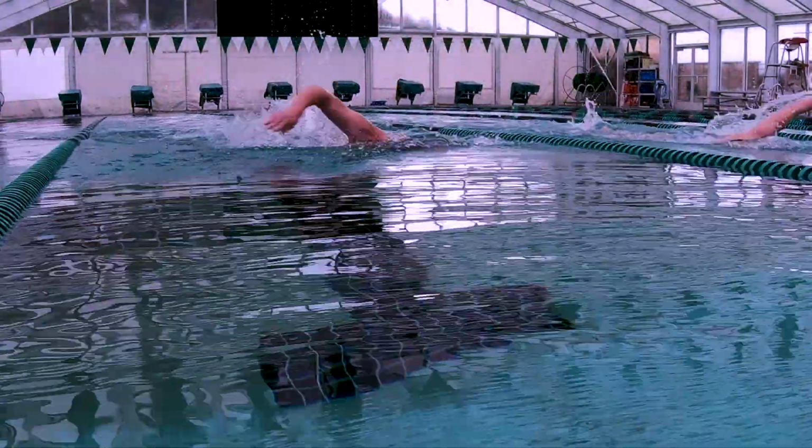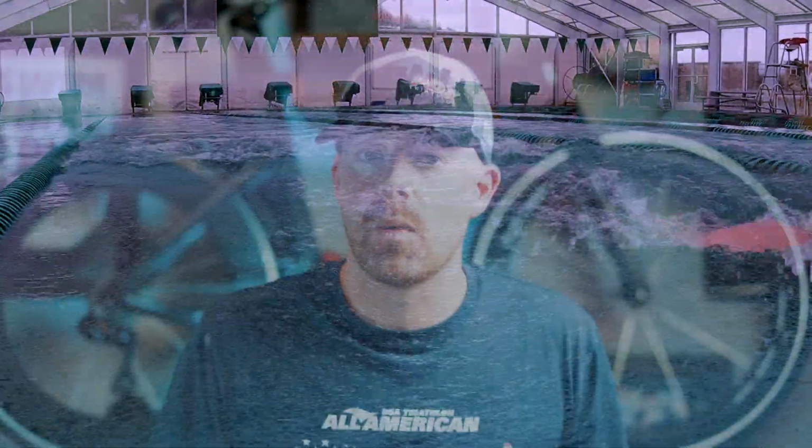This is great for pacing each particular 25. Let's say you want to do each 25 in 30 seconds, so you want to hit a 2-minute 100, or extrapolate that out to whatever distance you're swimming. You can set this to 30 seconds, and you just need to know that every time you hear that beep, you're hoping to be on those walls on the 25.